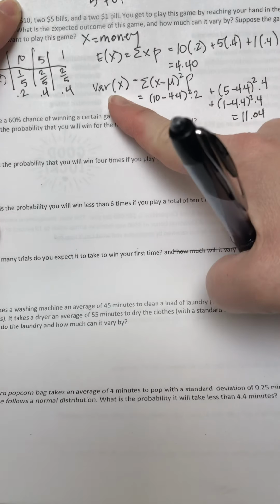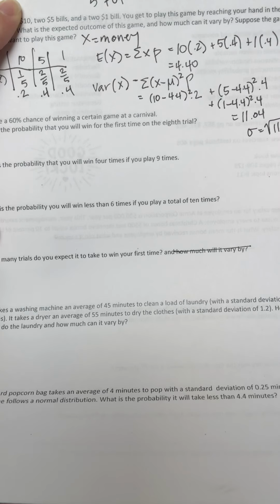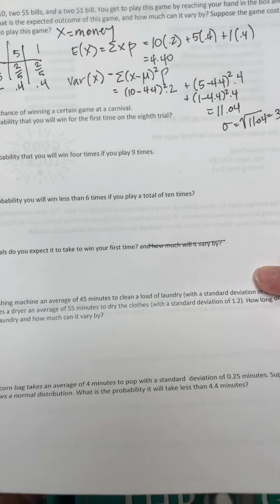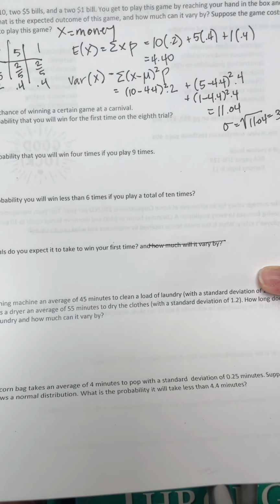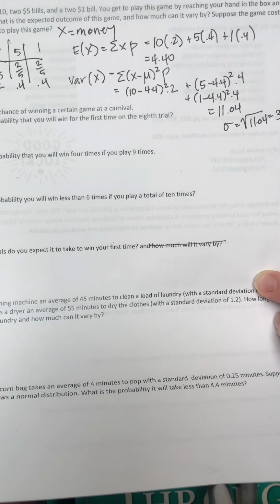If you want the standard deviation, this is the variance, so you take the square root of 11.04, and that comes out to 3.3. All right, that's how you find the mean and standard deviation of a table.